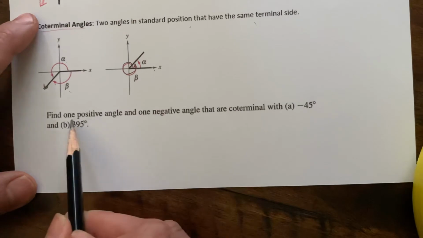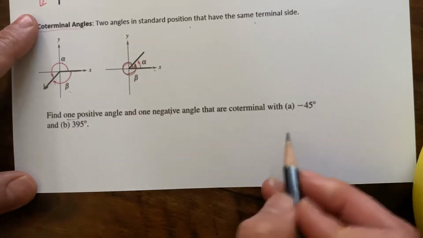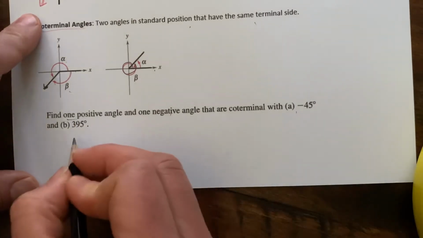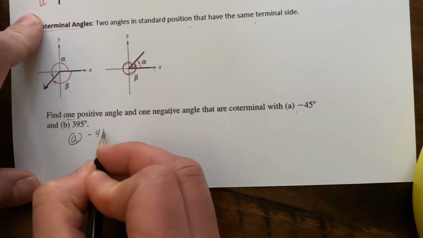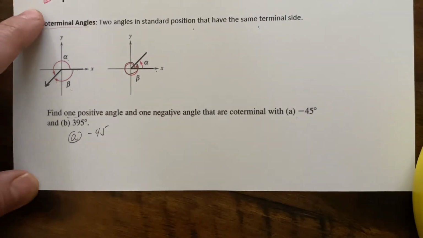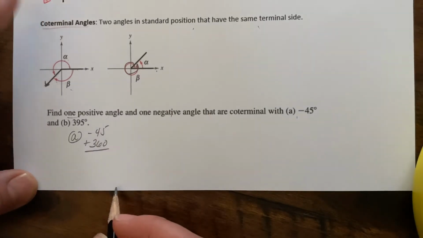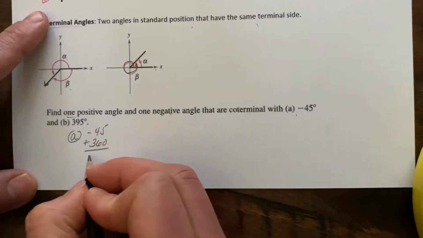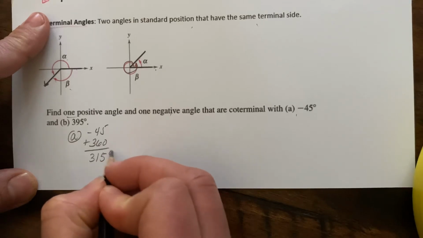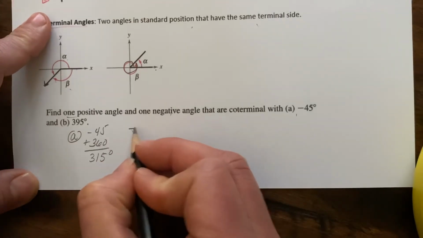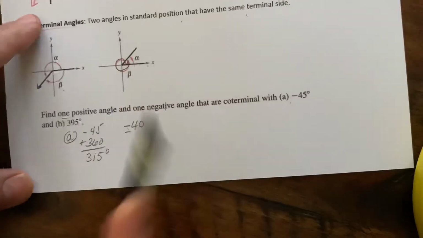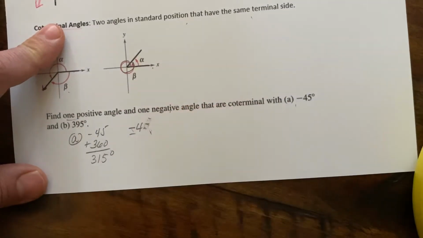So for our next example, we're going to find one positive and one negative coterminal angle. So we'll start with our negative 45. Let's start with our positive angle. So I'm going to add 360. If I go one time around, it will have that same terminal side, and that's going to give me 315 degrees. For the negative, since it starts negative, I'm just going to subtract 360 from it.